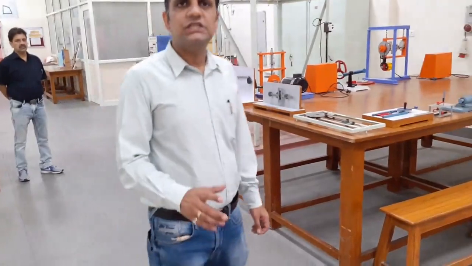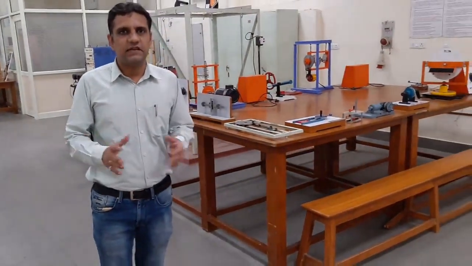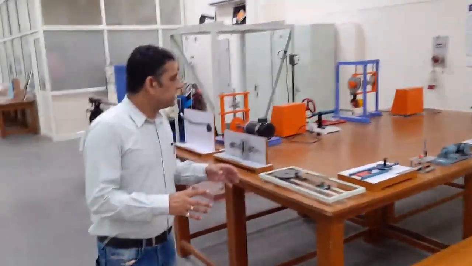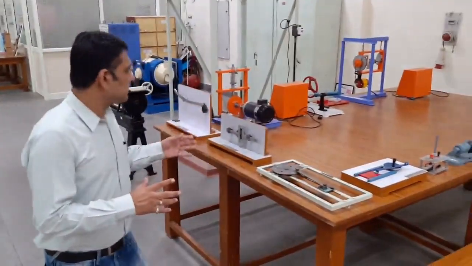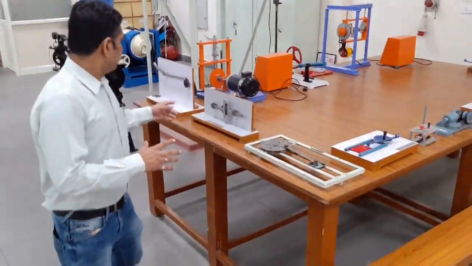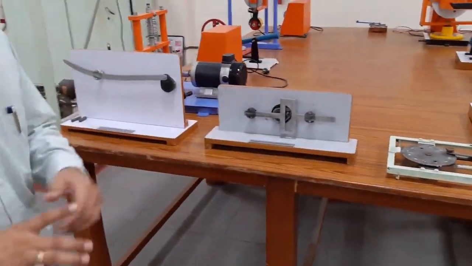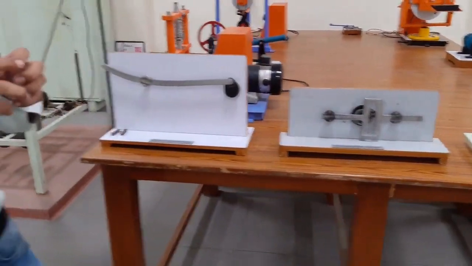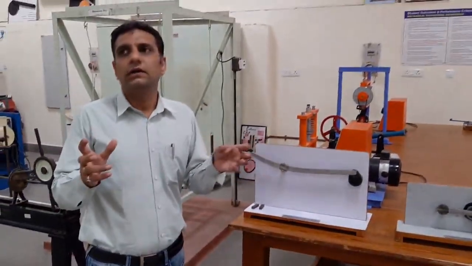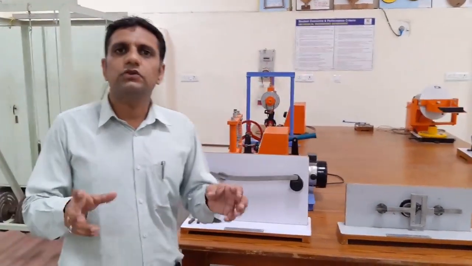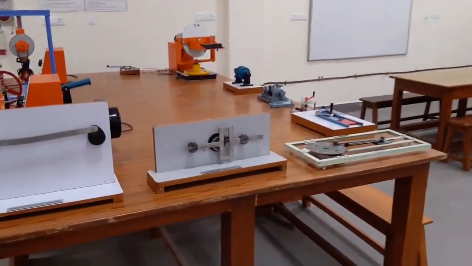The mechanics of machines lab basically deals with various driving mechanisms. Here we introduce our students to mechanisms such as the 4-bar mechanism, inversion of double slider crank, and single slider crank mechanisms. These driving mechanisms completely demonstrate all types of mechanisms to the students, and the students also perform various activities to build their own mechanisms here.